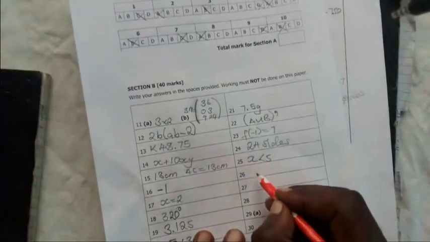2 plus 1 is 3. 3 plus 3 is 6. So 6 learners failed the exam. So this one is simple. You just go there and write 6 learners failed the exam.